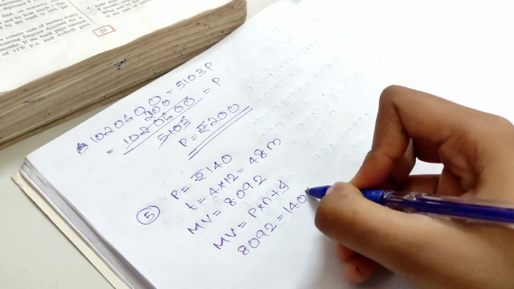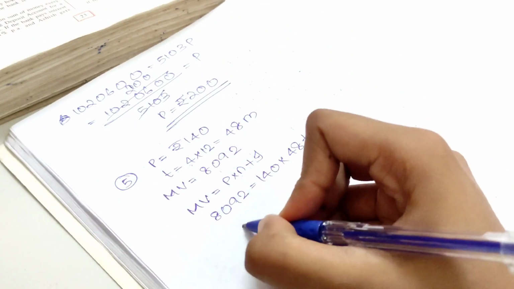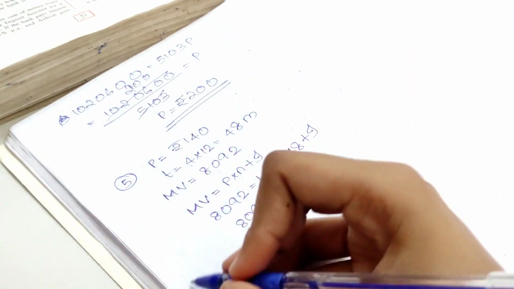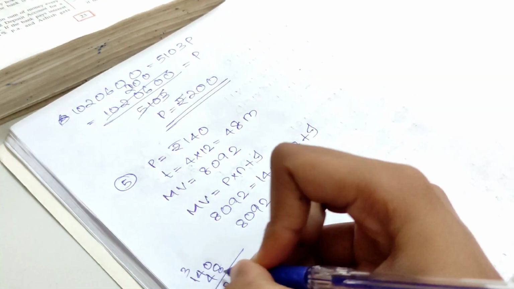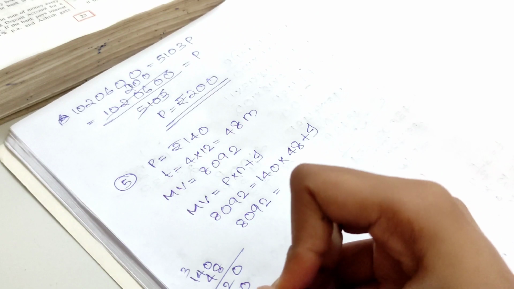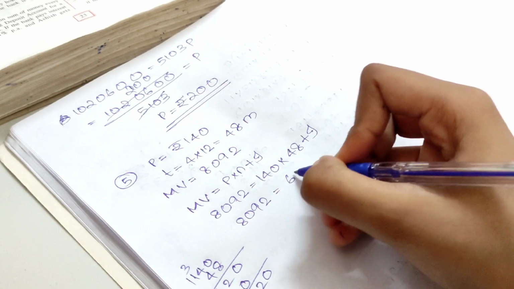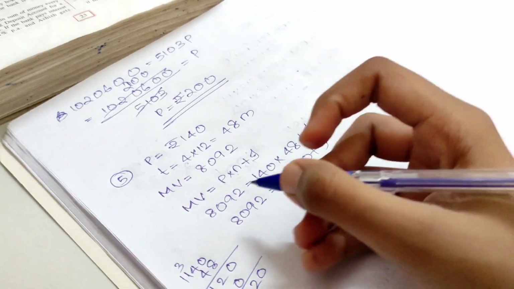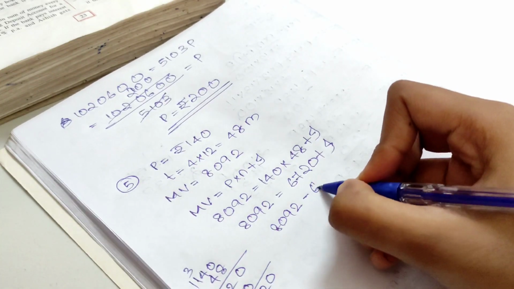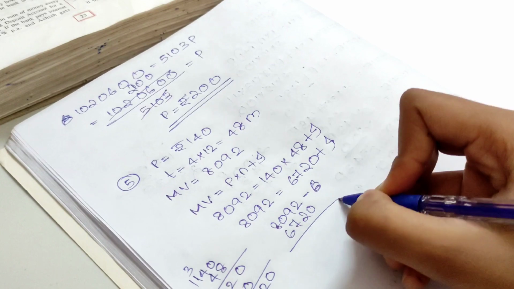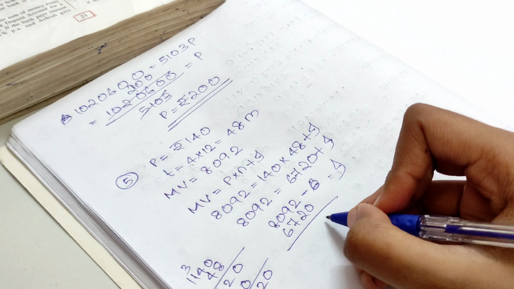Maturity value 8092 is equal to principal 140 into time 48 plus the interest. 8092 is equal to 140 into 48, that is 6720, plus interest. Taking this to the other side, it becomes 8092 minus 6720, that is equal to interest.